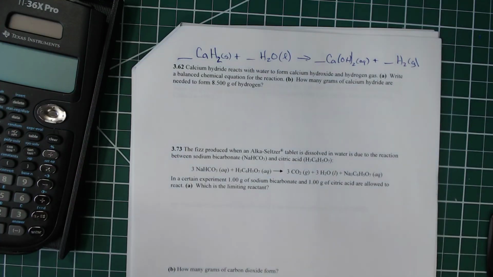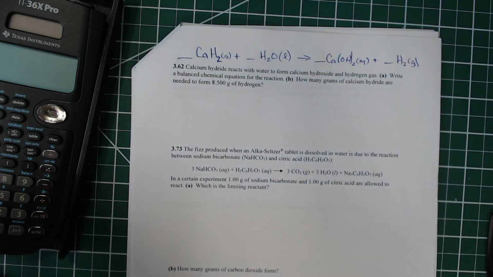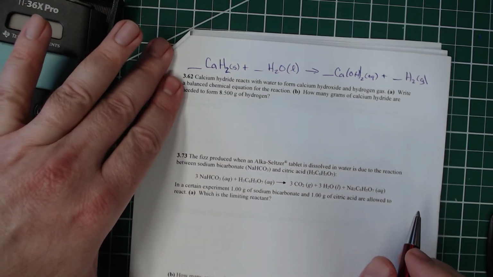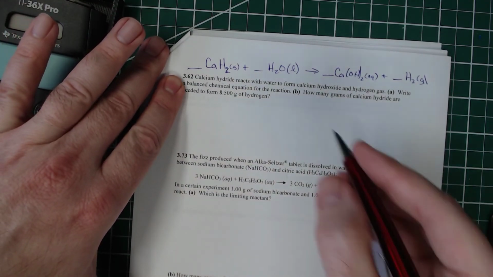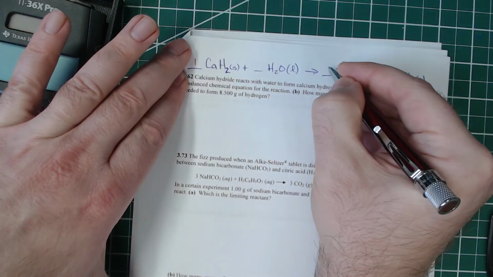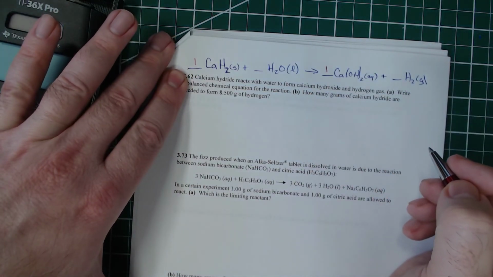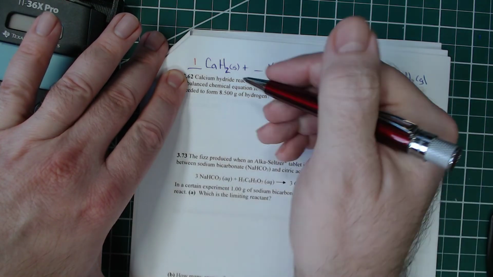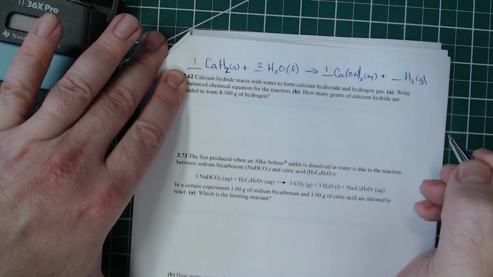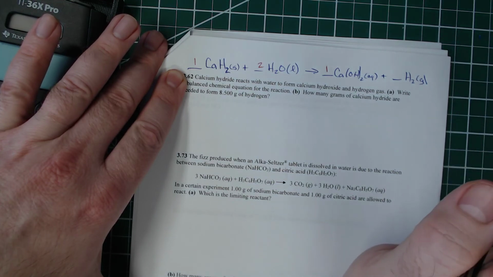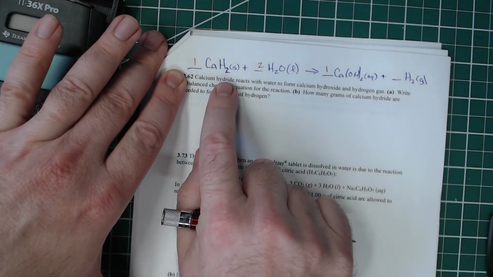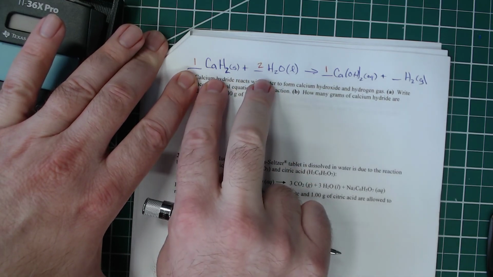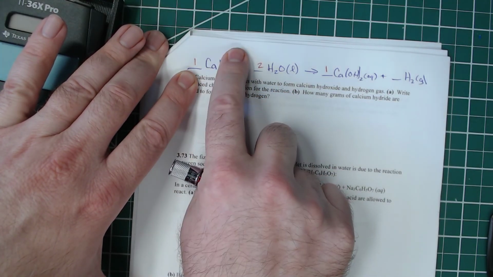So now we just need to look and see, is this balanced? And the answer is not quite. Our biggest element here is calcium, so we'll start with calcium, 1 and 1. Our next biggest element is oxygen. We've got 2 oxygens here, only 1 there, so I'm going to put a 2 in front of that. And now we need to do hydrogen, so we'll need to add these up. So we have 1 times 2, there's 2 hydrogens there. 2 times 2, that's 4. 2 plus 4 is 6, so we have 6 on the reactant side.